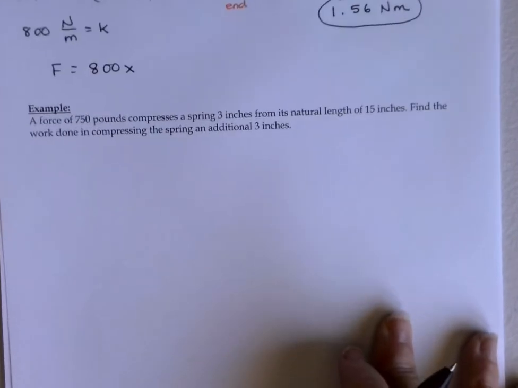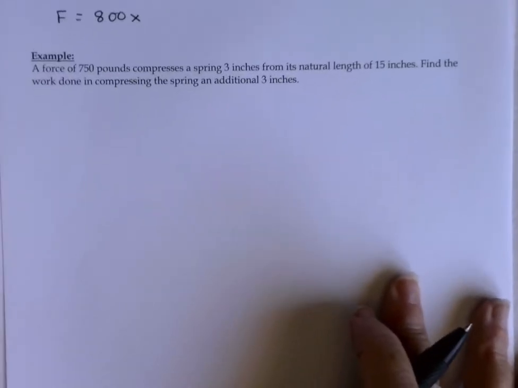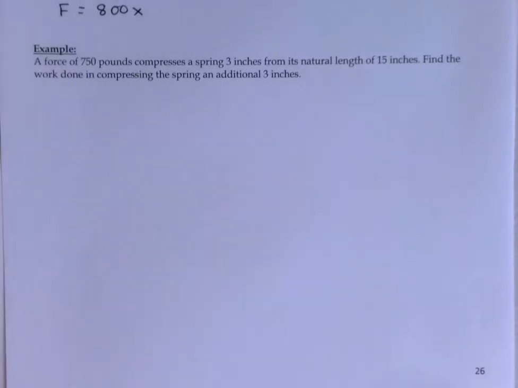All right, one more. A force of 750 pounds compresses a spring 3 inches from its natural length of 15 inches. Find the work done in compressing the spring an additional 3 inches. In this case, they actually told me how much it was compressed.